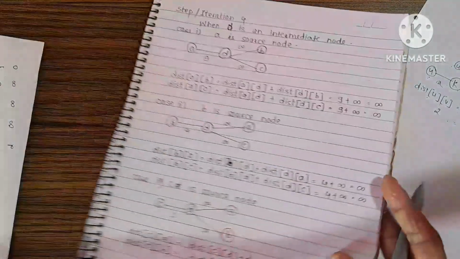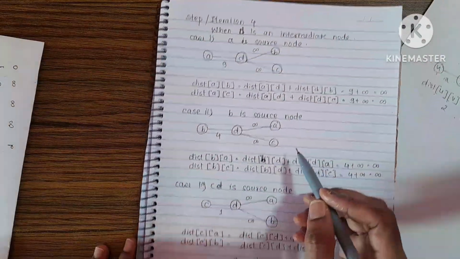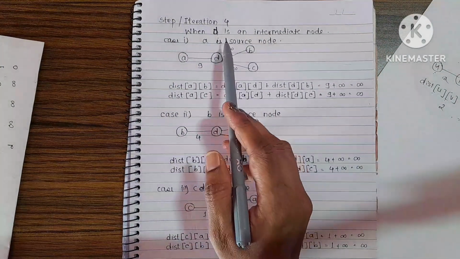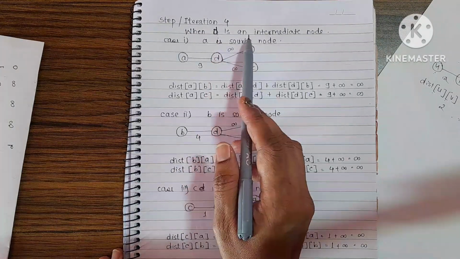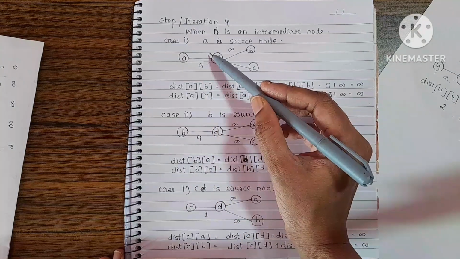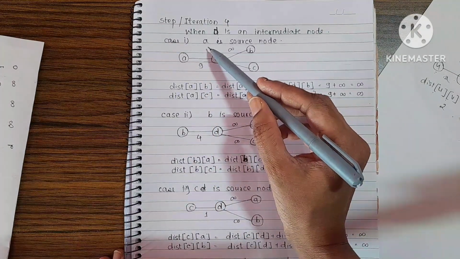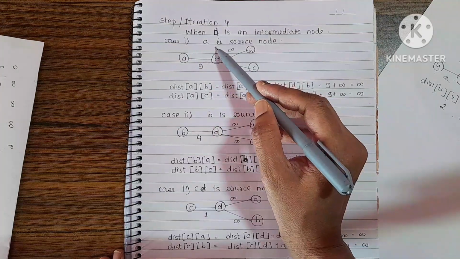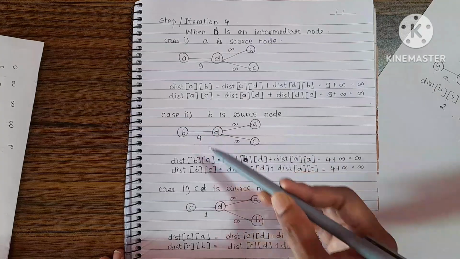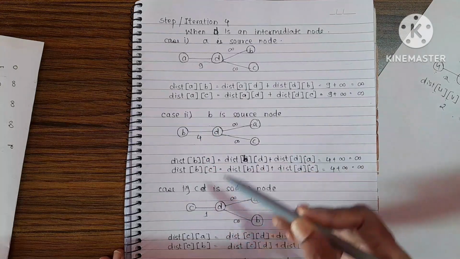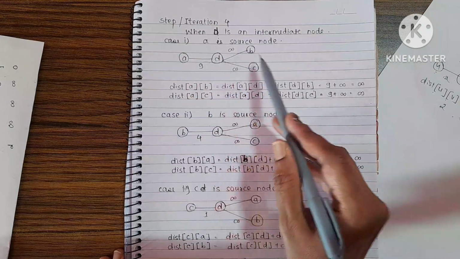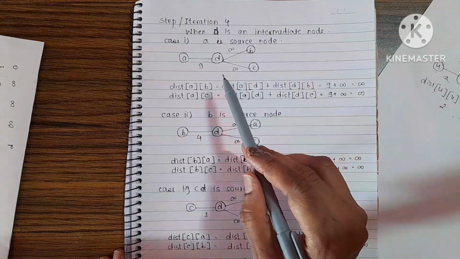Now coming to the fourth iteration, we are left with only one choice, that is D. D is to be treated as an intermediate node. Again, it gives three cases. Case 1, where A is treated as a source node. With case 2, B is considered as the source node. With case 3, C is considered as the source node. And based on the choices of source node and intermediate node, the remaining nodes are treated as the destination nodes.